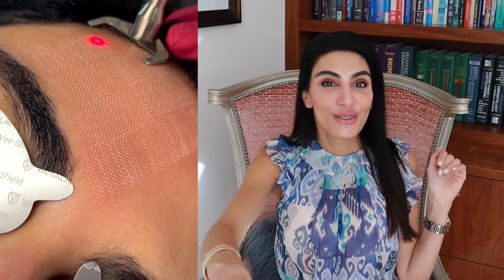We use that for acne scars, for texture. People tend to heal faster with that because we're not treating the entire surface of the skin, we're only treating the skin in fractions. And for that reason, the skin regenerates faster. It also tends to be safer, particularly if you have darker skin tones or fragile skin types. The fractionated lasers tend to be better.